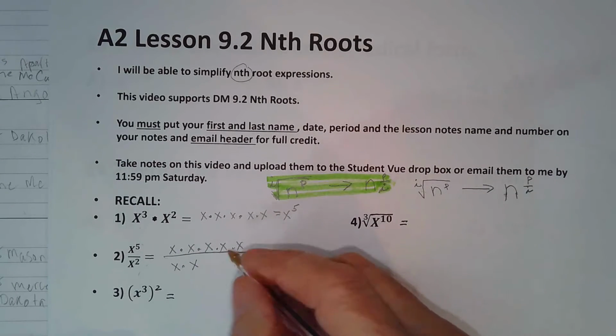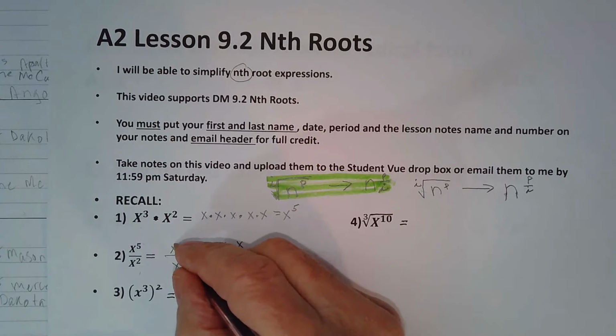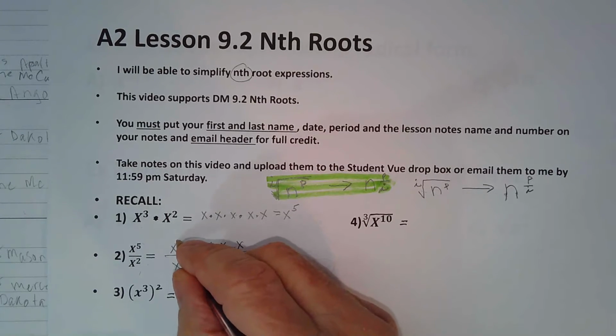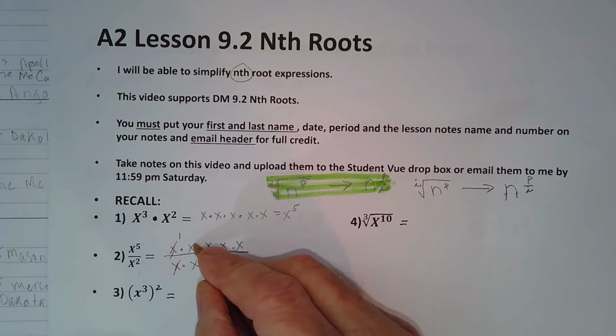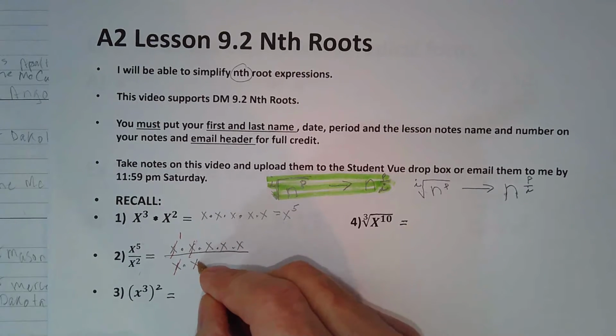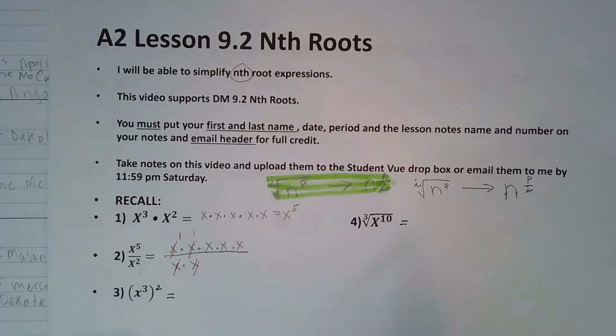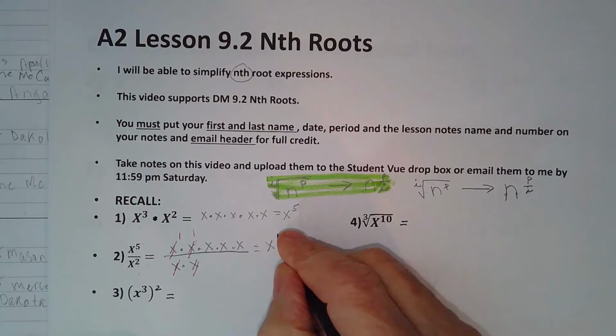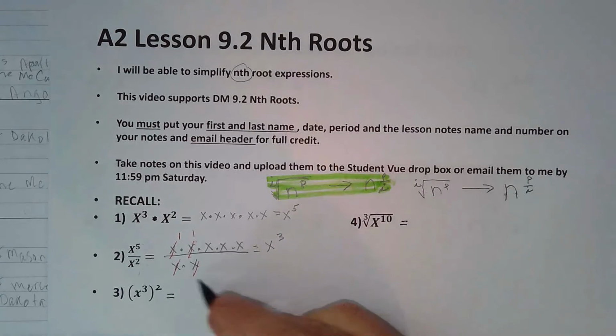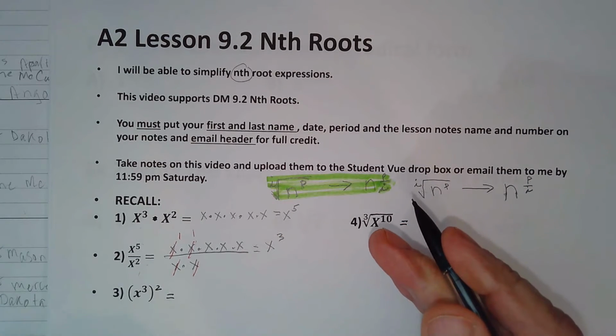So, if you want to simplify this, what you just simply do is you take an x out of the numerator and the denominator, and that leaves you with 1 there, because x divided by x is 1. And the same thing over here. Take out the x divided by x, that's 1. And that leaves you with x cubed. Okay? So again, it's tried and true, and it works.